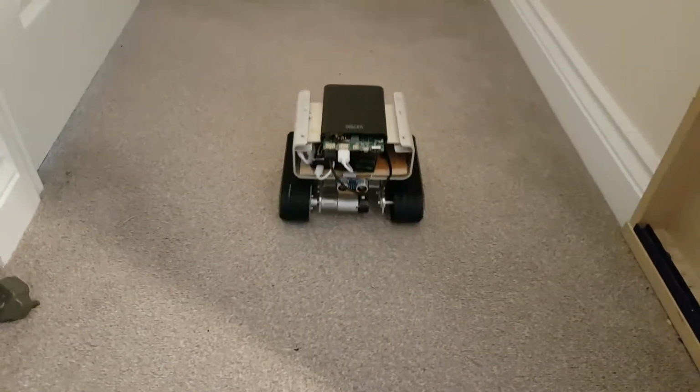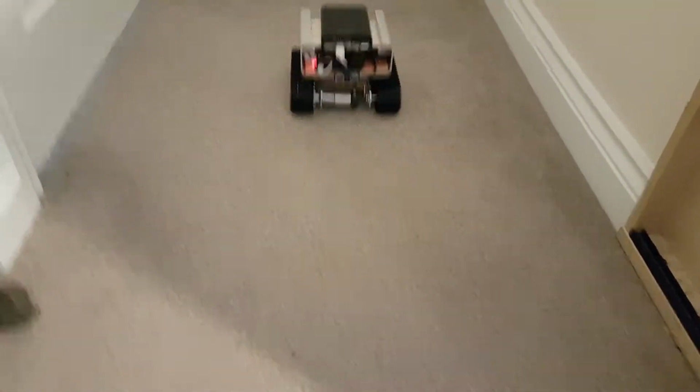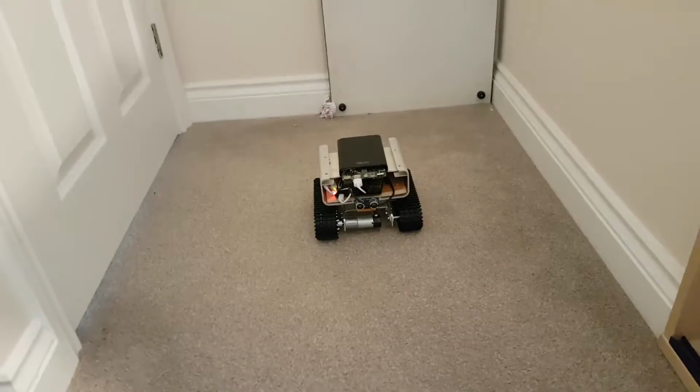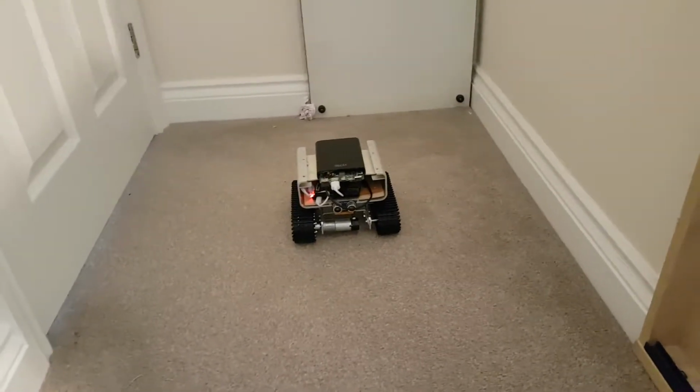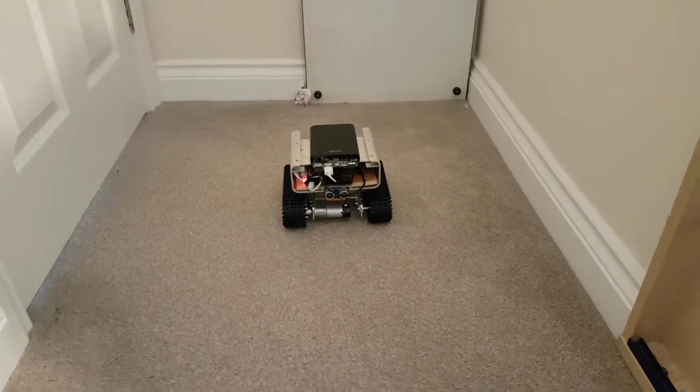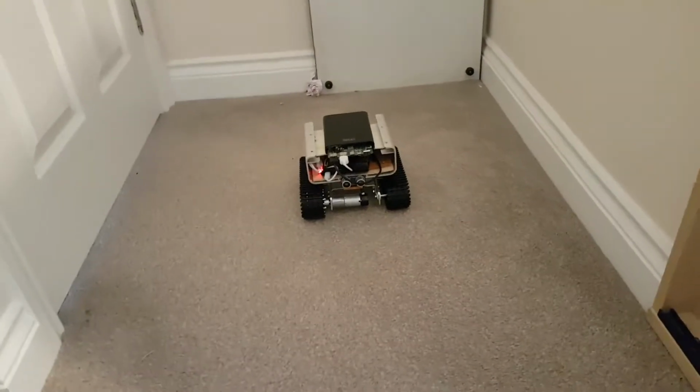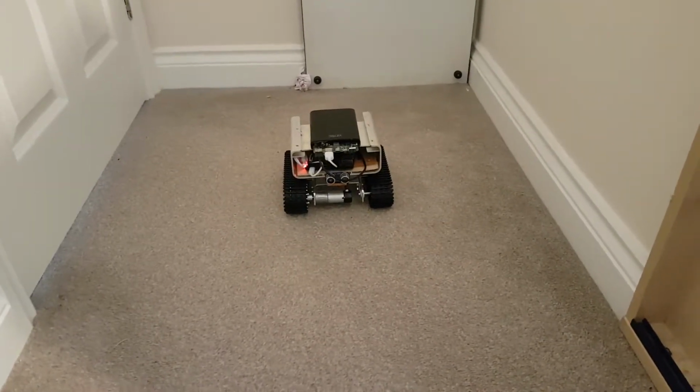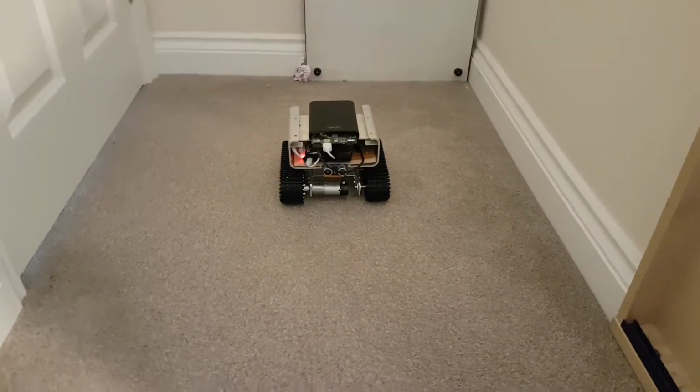That's the robot moving. And right now it's not autonomous. I have not programmed the autonomous function. So what I'm using is purely buttons. That's for testing, just to test the movement in each direction.